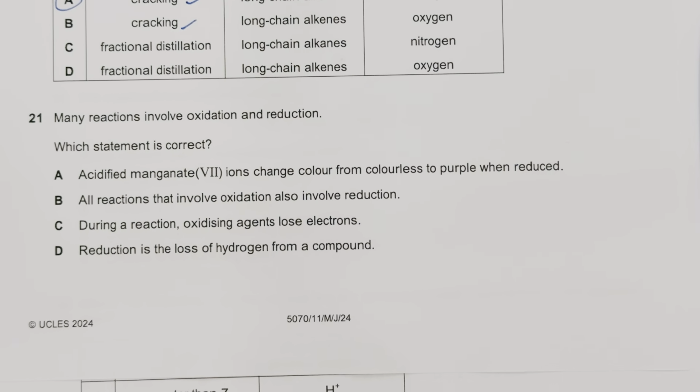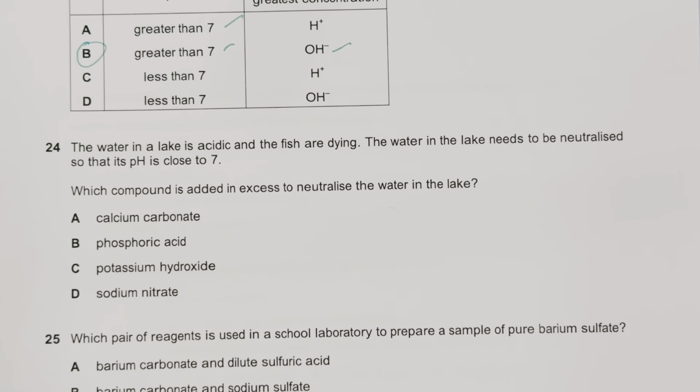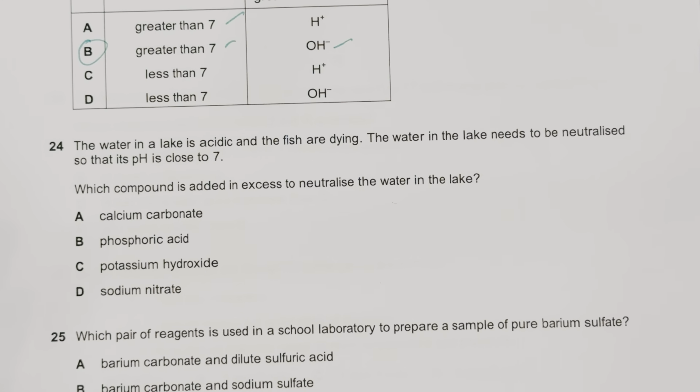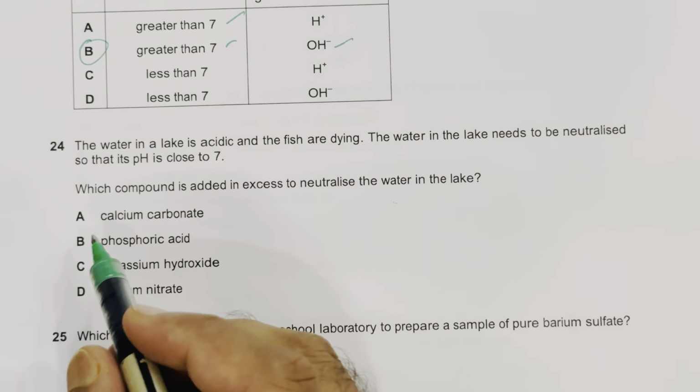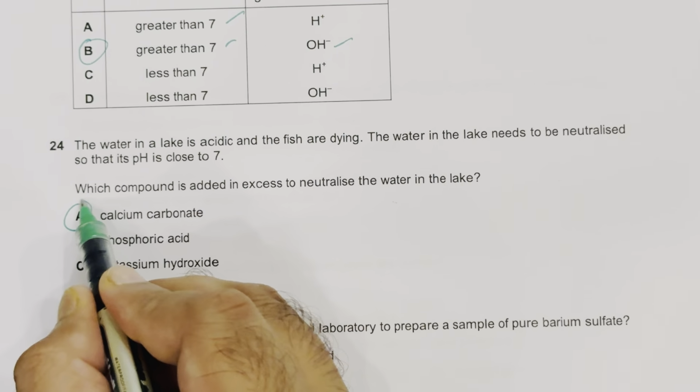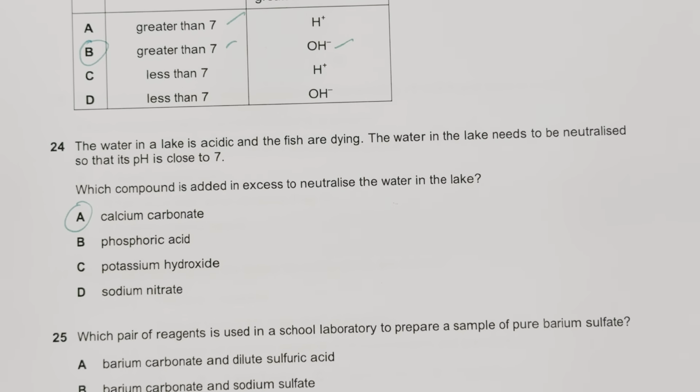Moving to 24. The water in the lake is acidic and the fish are dying. The water in the lake needs to be neutralized so that its pH is close to 7. Which compound is added in excess to neutralize the water in the lake? So we need to add calcium carbonate, because adding calcium carbonate, it would produce calcium chloride plus water plus carbon dioxide, or any salt of calcium, and carbon dioxide plus water.